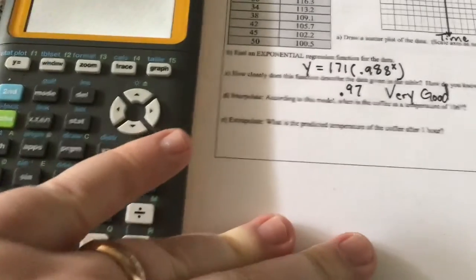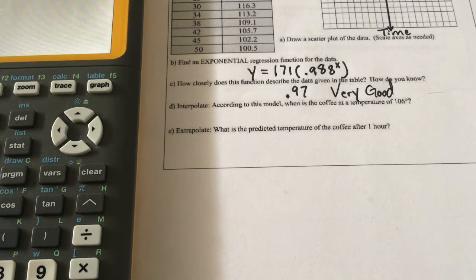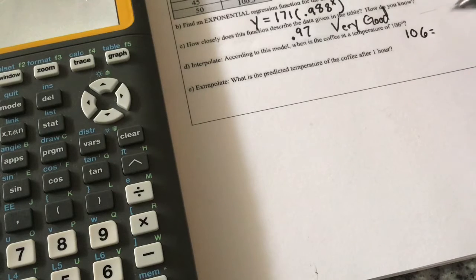Interpolate, according to the model, when is the coffee at a temperature of 106 degrees? So what we can do is take a look at the model here and see we have y equals 171 times 0.988 to the x power. And we know x is representative of the amount of time that has passed. Y is representative of the temperature. So if we want to know when the temperature is going to be 106 degrees, we can plug that into our equation. So I'm going to do that. 106 equals 171 times 0.988 to the x power.